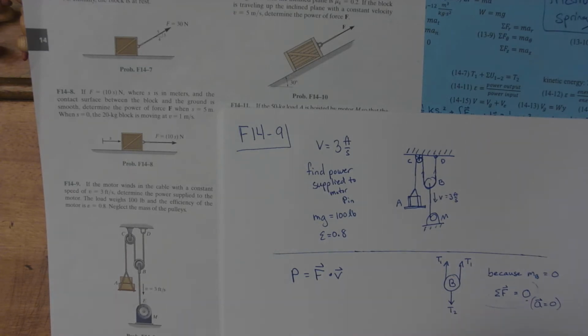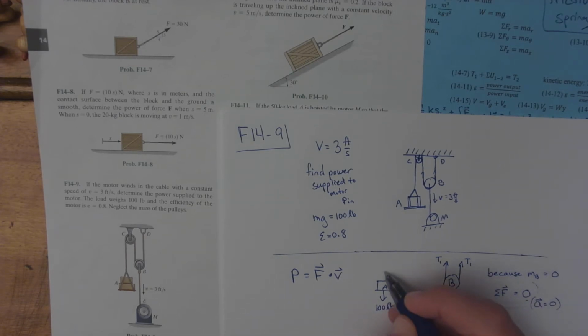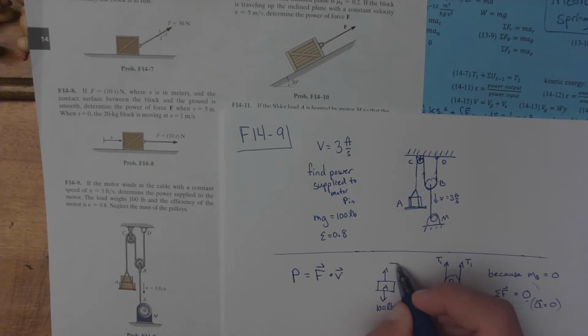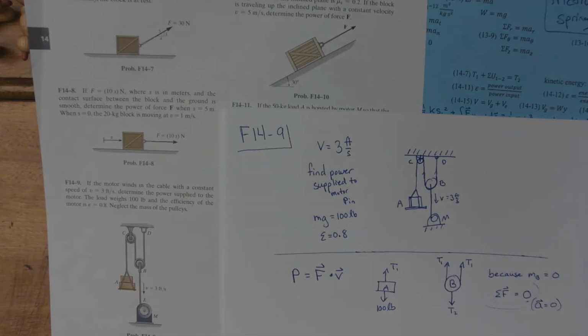And not only that, but when you look at the free body diagram for box A, you have the force of gravity acting downwards, which is 100 pounds, and you have the same tension that you had here acting upward because it's the same cable.